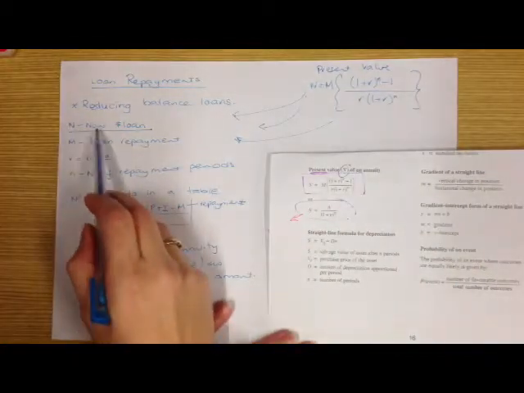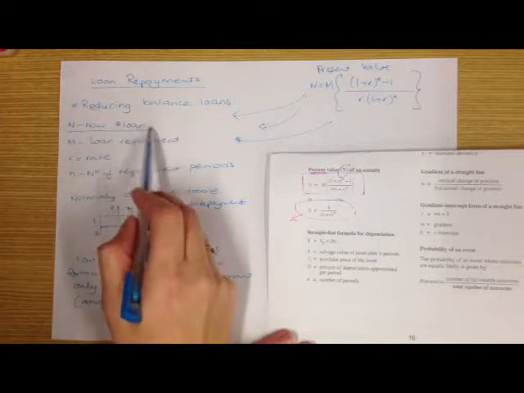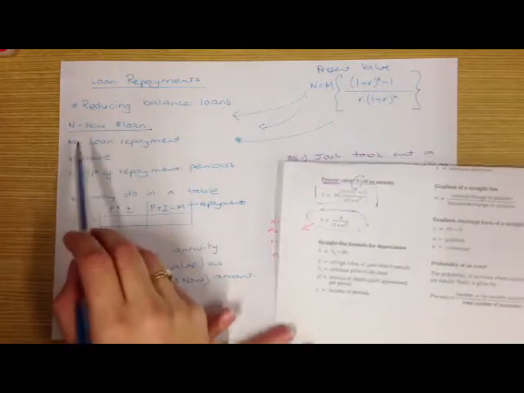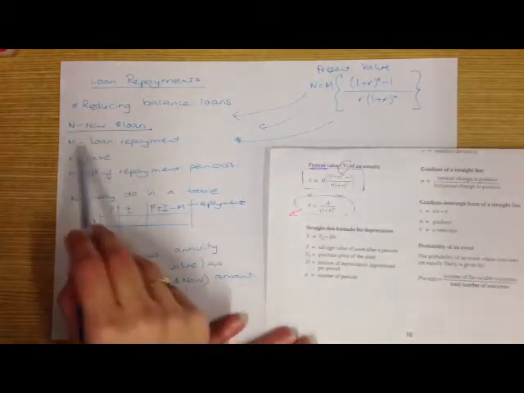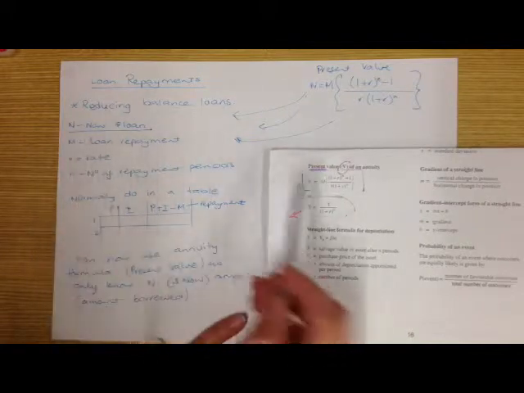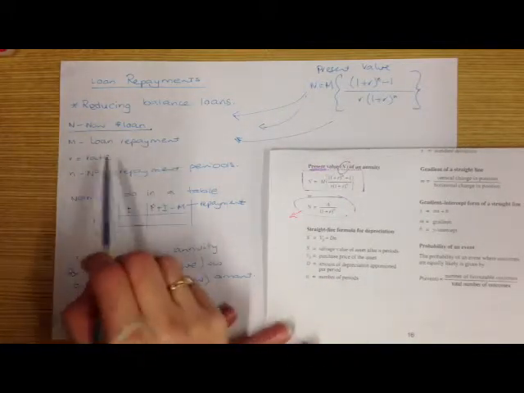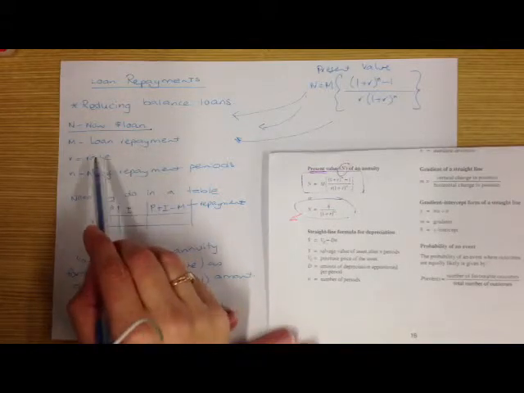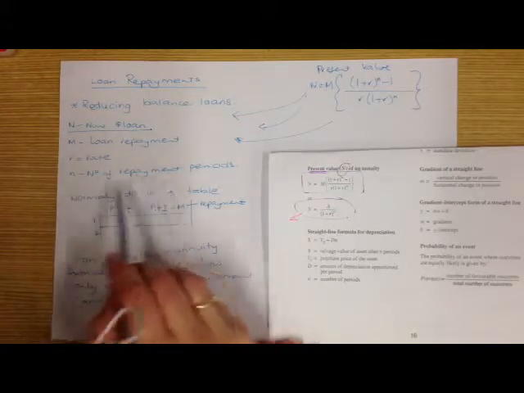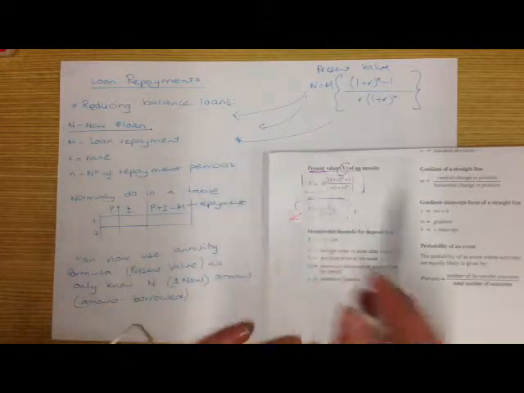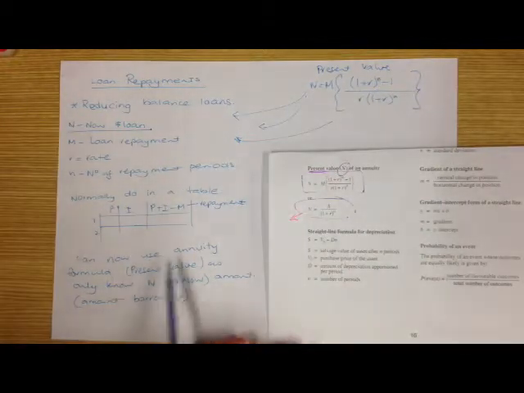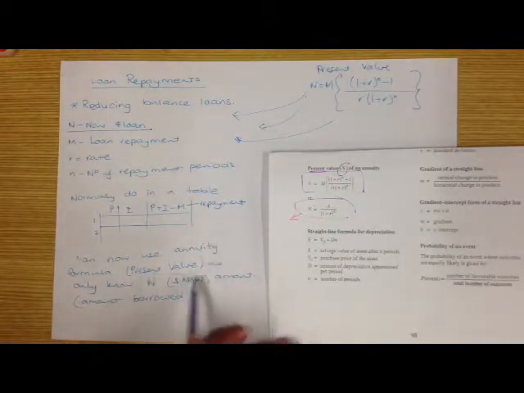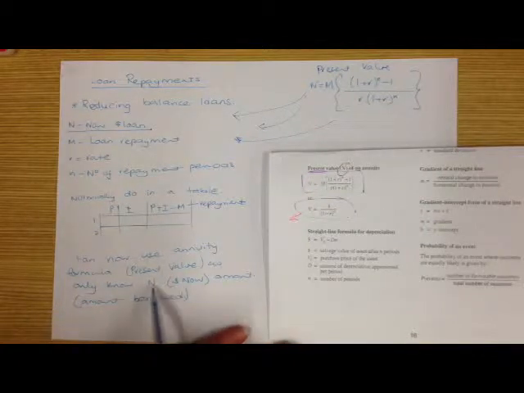So N is our present value now and is the amount of the loan that we borrow. M, just like we've used previously, is our loan repayment, or our contribution in this case, which is our loan repayment. And R is our rate, again as a decimal, and it's a rate per period. And N again is the number of repayment periods, just like we would do with compound interest. So we're now going to use the annuity formula, the present value, as we only know the amount borrowed.